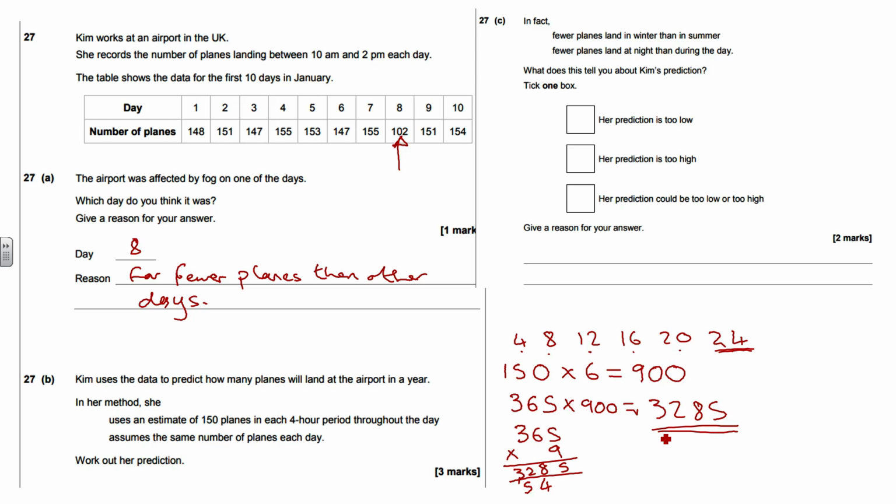Right. In fact, fewer planes land in winter than in summer. Fewer planes land at night than during the day. What does this tell us about Kim's prediction? So let's have a look. Kim was looking between 10 a.m. and 2 p.m., definitely in the daytime. So that would suggest that her number of planes is more than during the night.